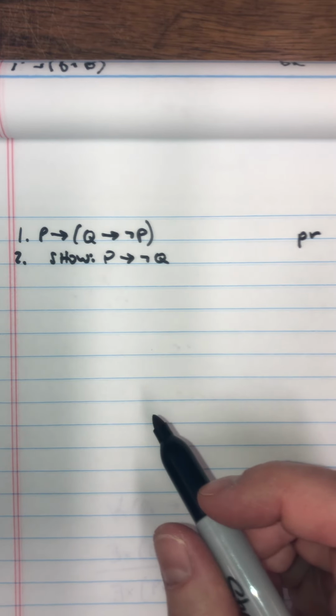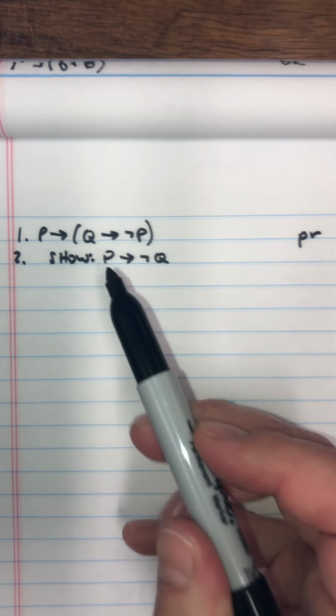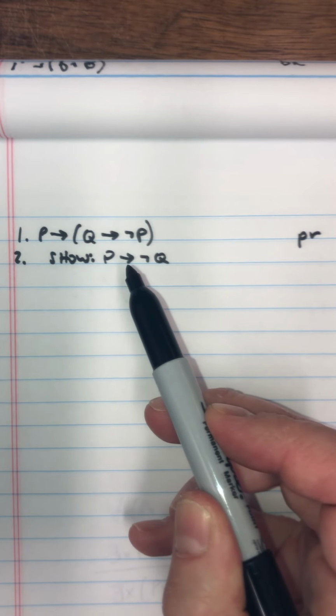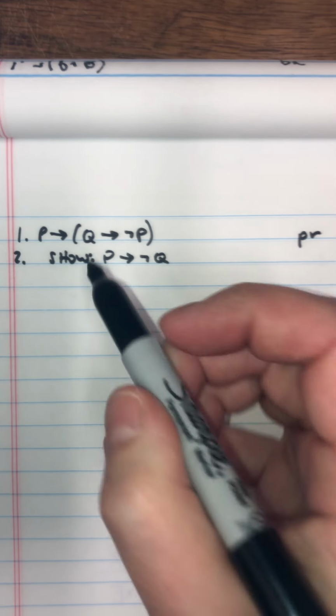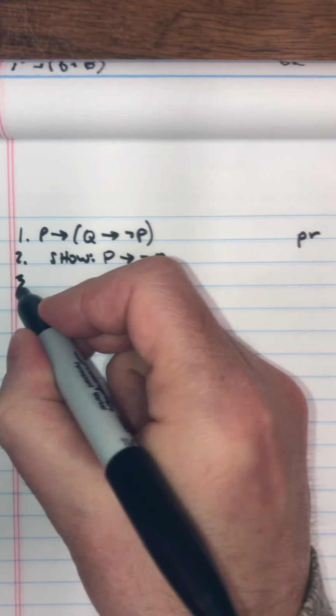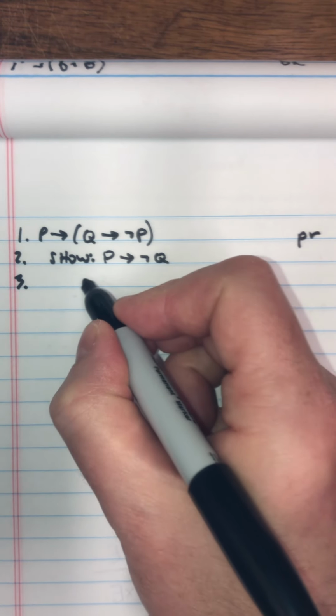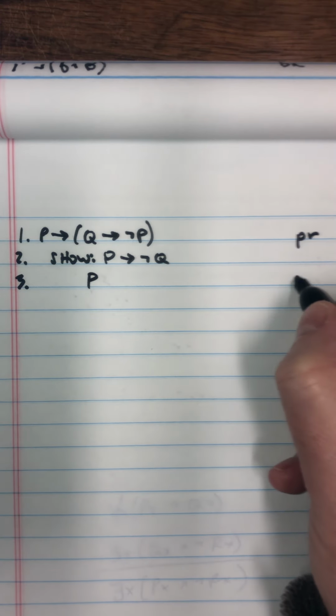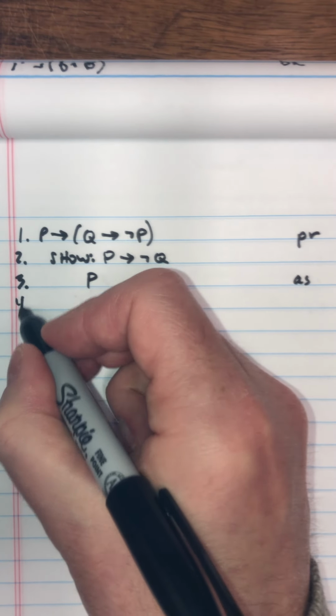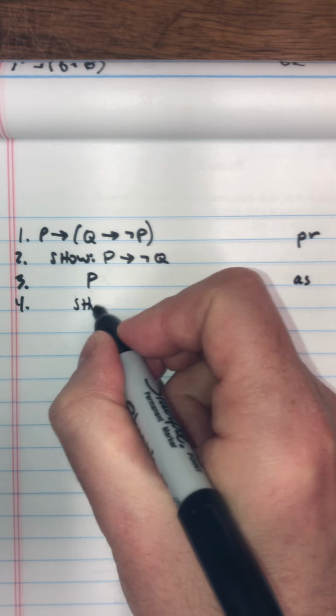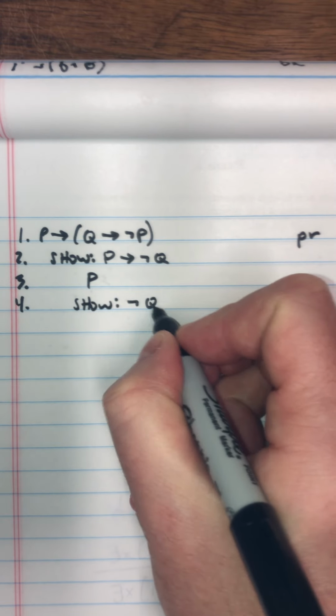Notice that in contrast to the last case we just saw, the main connective of our show line here really is a conditional. So I recommend you always try conditional derivation if it's available. And since our main connective is an arrow, it is available, so we're going to assume P, and then try to show not Q.